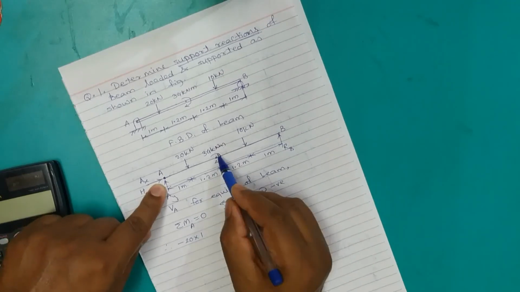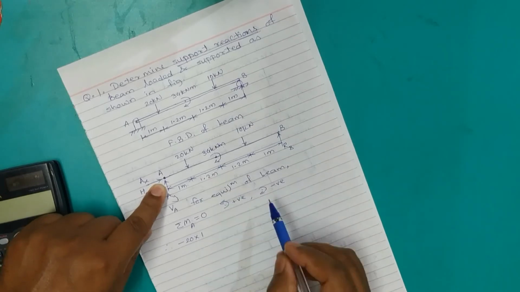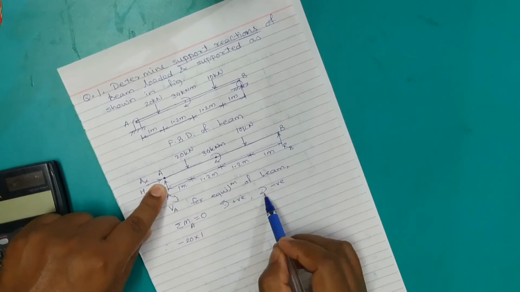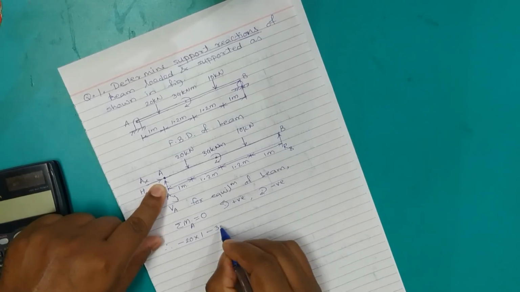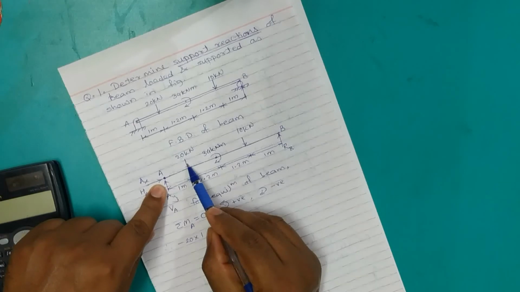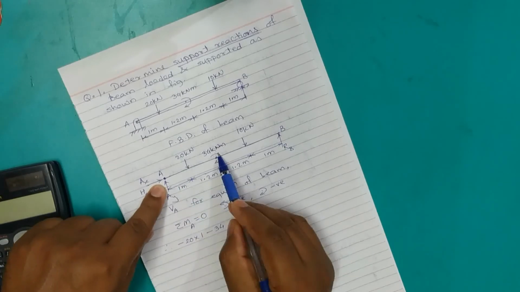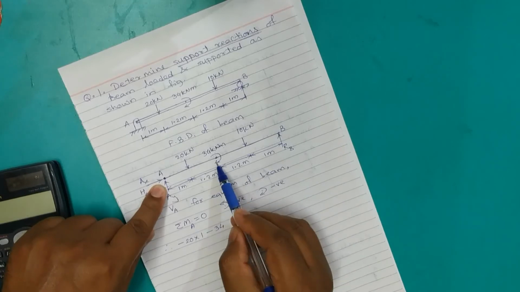It is represented by a curved arrow. The curved arrow represents clockwise rotation, and clockwise rotation is negative, so let's write minus 34. Remember, it is already a moment, so you don't have to multiply by any distance. Load will be multiplied by the distance. A moment has to be just added or subtracted based on its rotational sense. Don't multiply this moment by any distance.